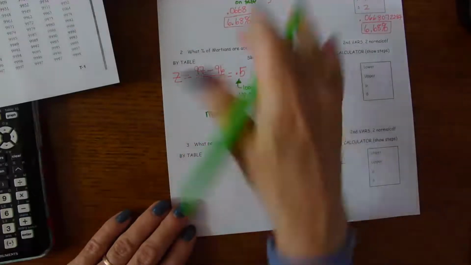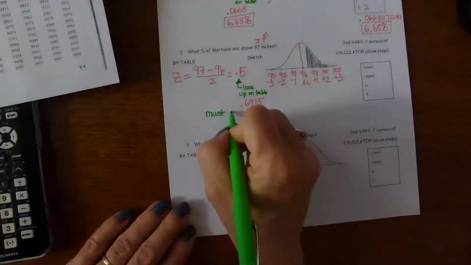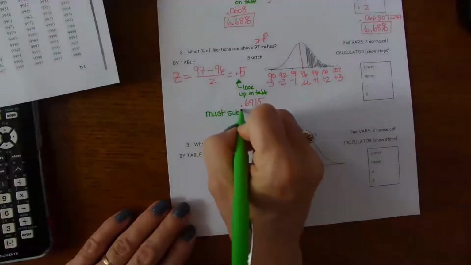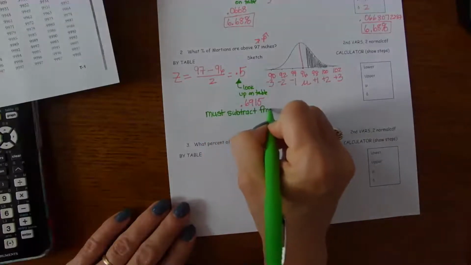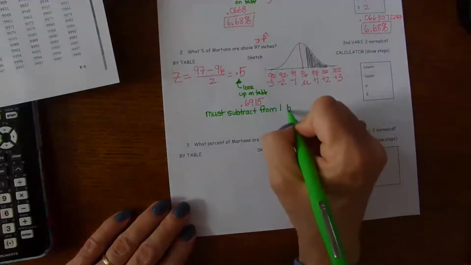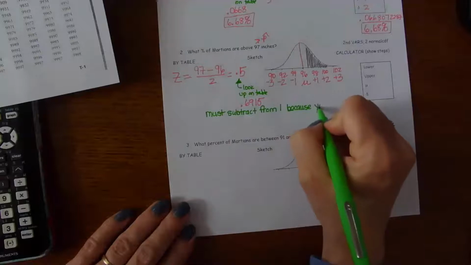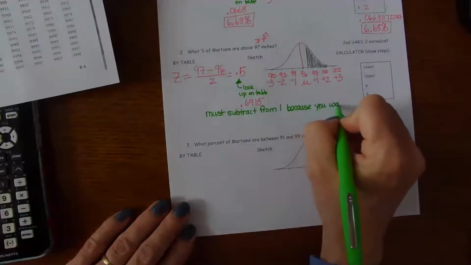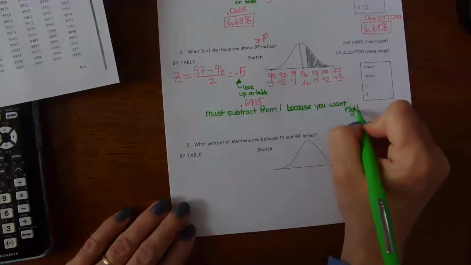Let's write down, remember, you can use this on your test, this paper. Must subtract from 1, which represents 100%, because, write this down, you want the right side.